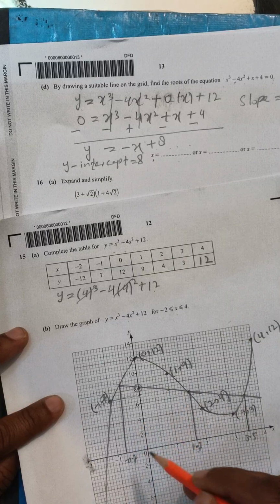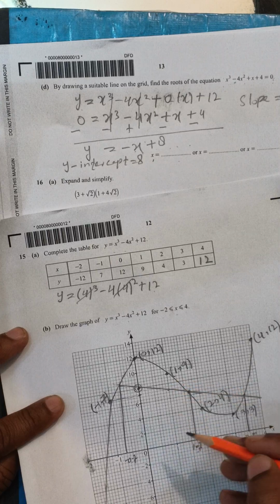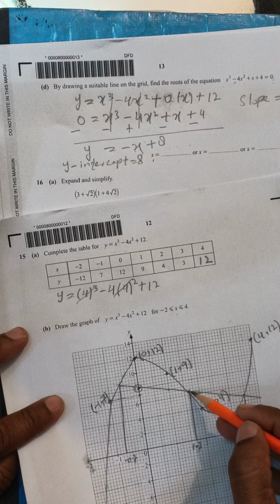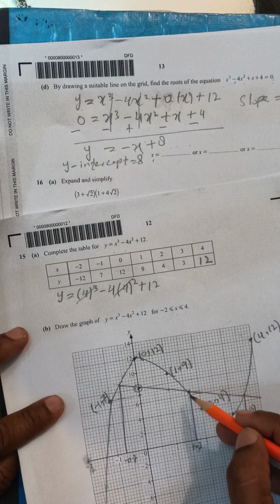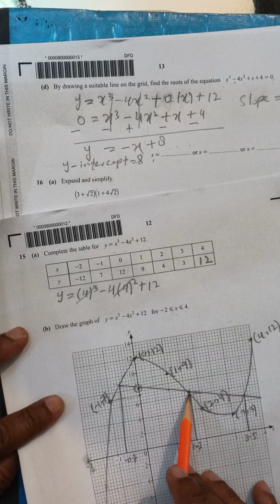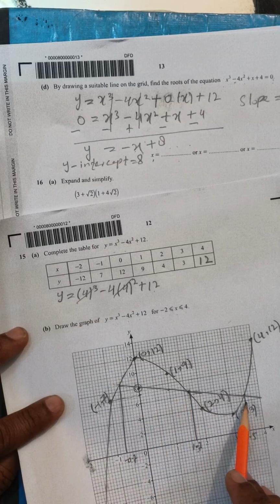Similarly apply another further decline in value of y, so you will have another point with another change in x.